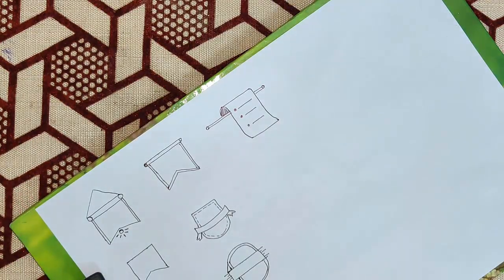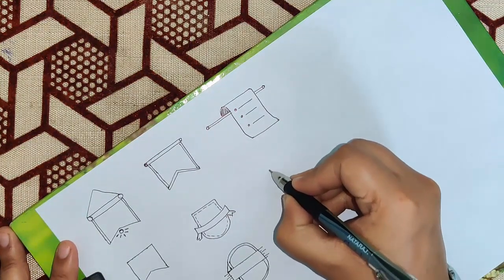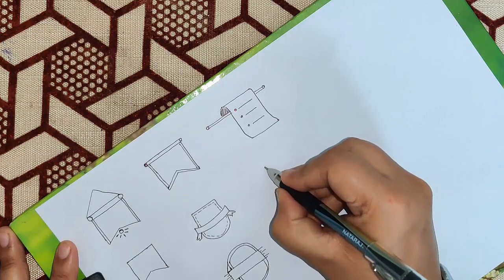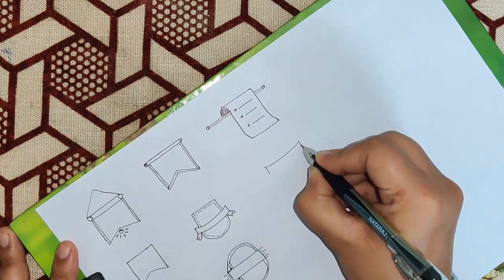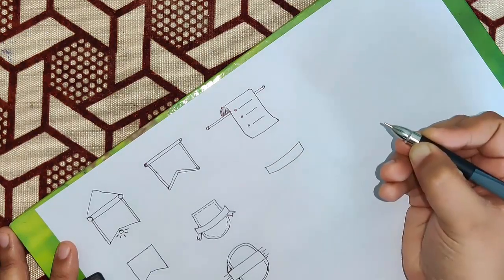This one is done. Let's move on to the next one. This one is my favorite and you are going to love it too. I'm very much sure about it. For this, I'm going to make two parallel lines, making a curve between them, adding some side points to make it look like a ribbon first.